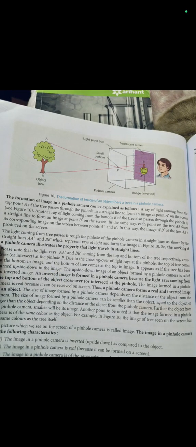A ray of light coming from the top point A of the tree passes through the pinhole in a straight line to form an image at point A dash. Because the light is passing in an angle, that's why the image is inverted. It is clearly visible through this diagram.